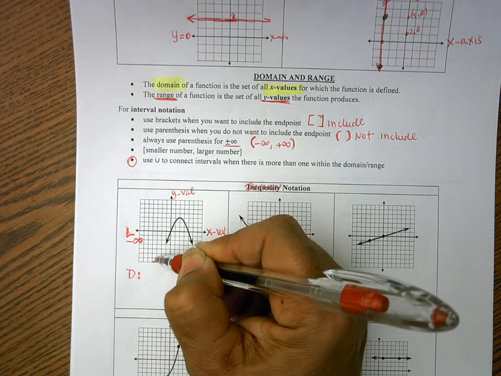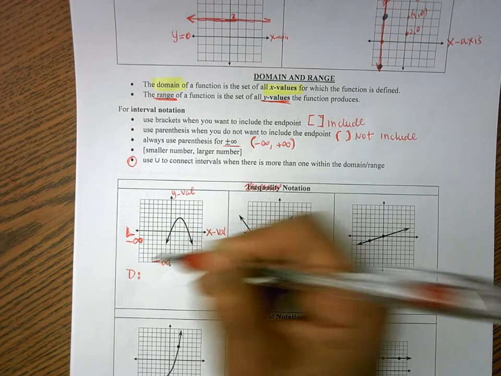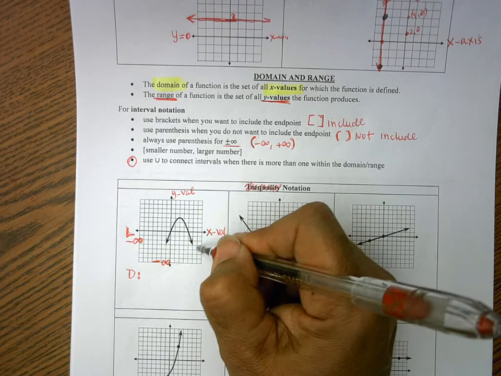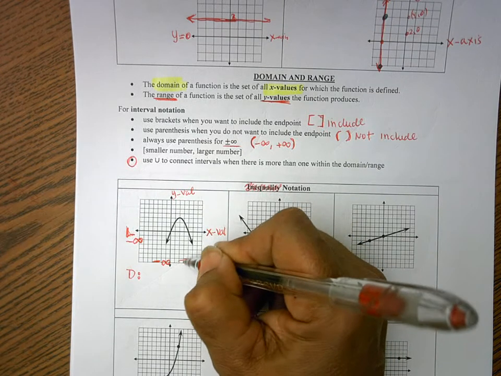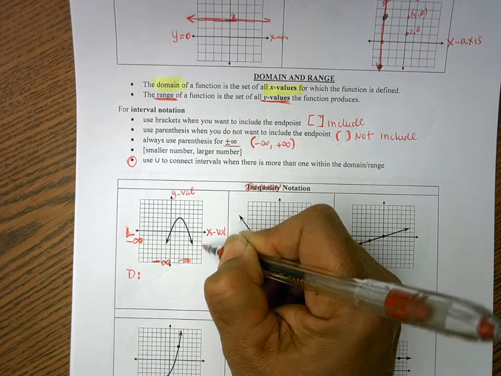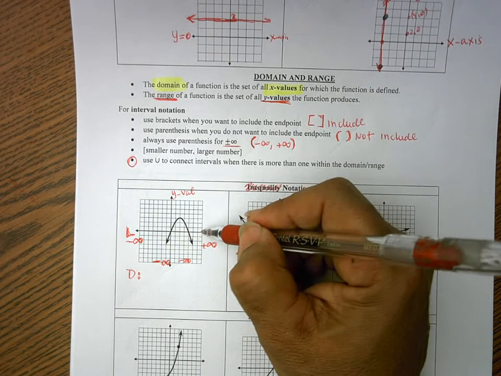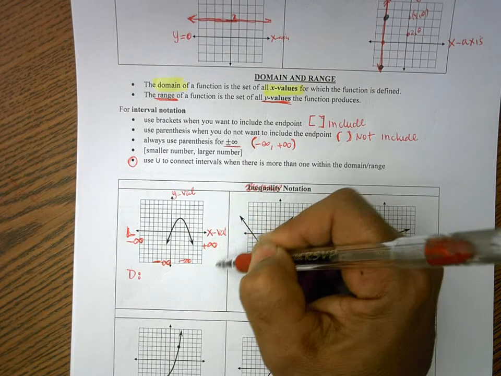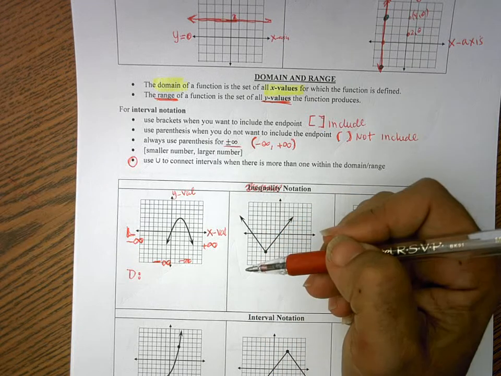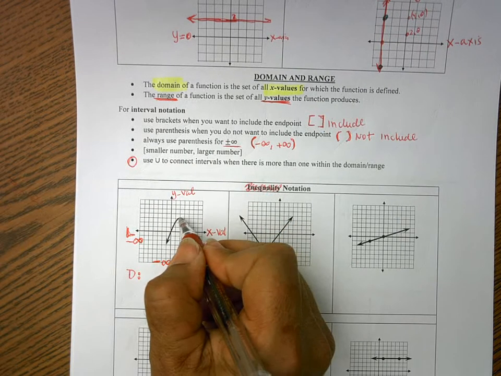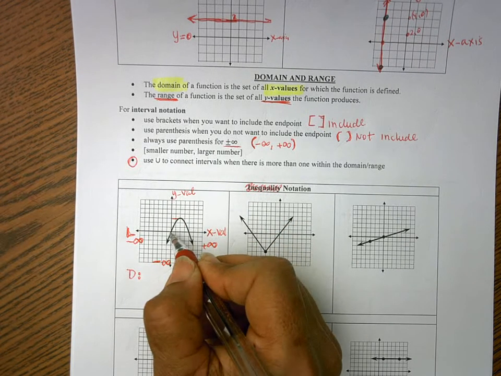So left, down. On the right, I'm also going down, okay? So I'm going down, but I'm also going to the positive infinity on the right. As the numbers are getting bigger, I'm still going down. Doesn't matter how big the number is, I'm still going down. However, it stops right here at 1, 2, 3. Stops right here at 3.